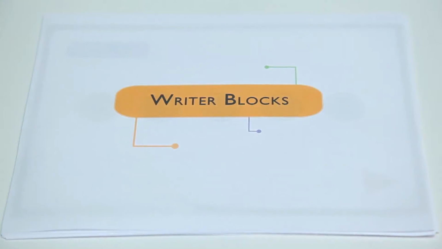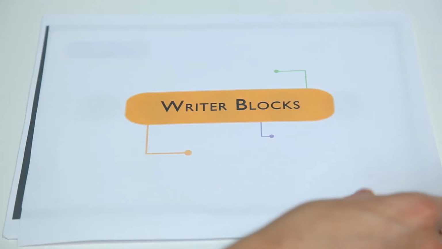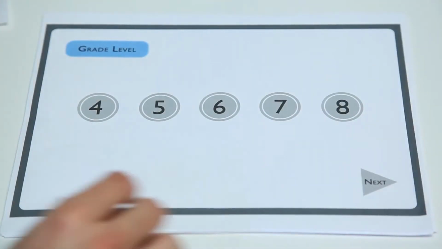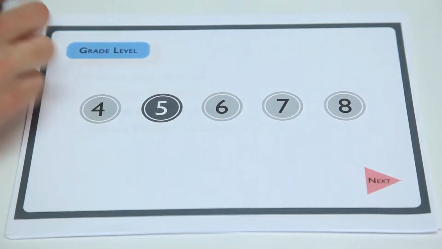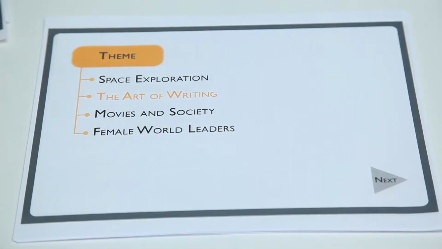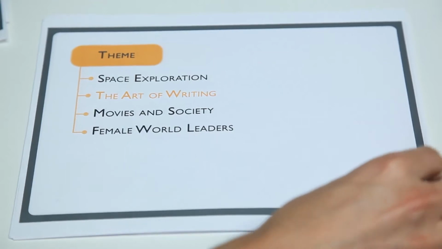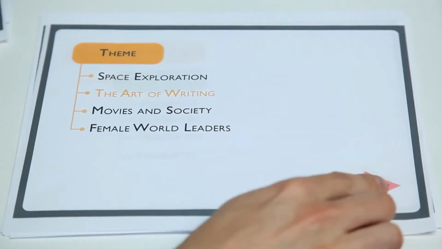Welcome to Writer Blocks, a reading and deconstruction tool. When you first open the tool, you'll be prompted to select a grade. We will select grade 5 and click Next. Then we will select the theme. In this case, we'll select the art of writing. We'll click Next.